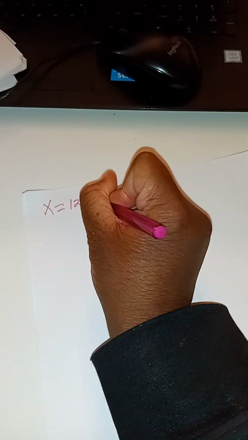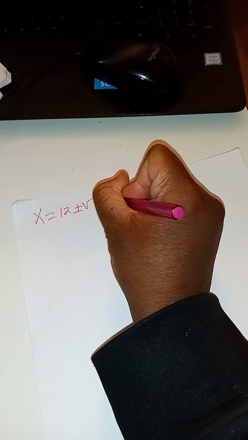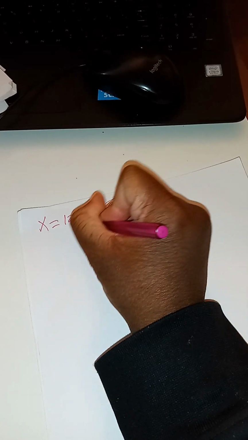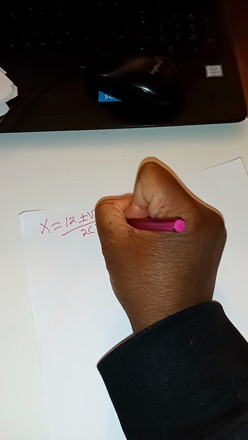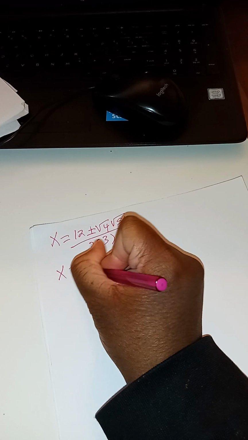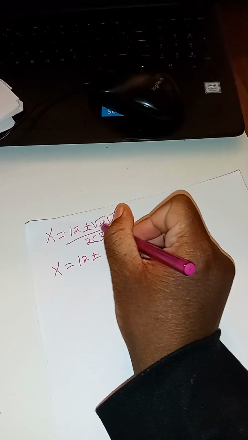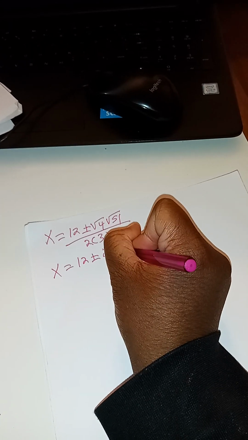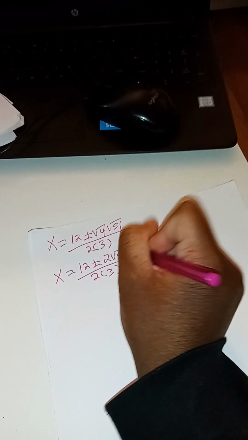So x is equal to 12 plus or minus the square root of 4, square root of 51, all divided by 2 times 3. So x equals 12 plus or minus the square root of 4, which is equivalent to 2, times the square root of 51, all divided by 2 times 3.